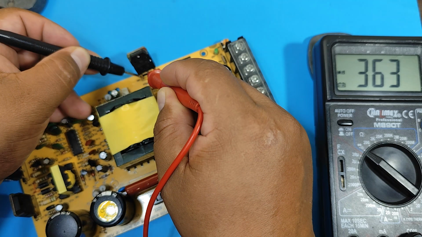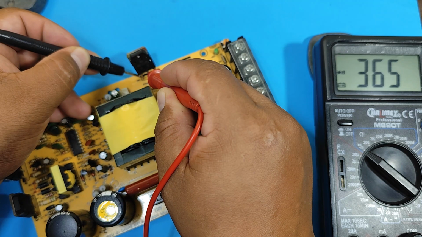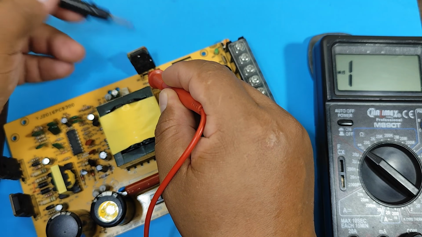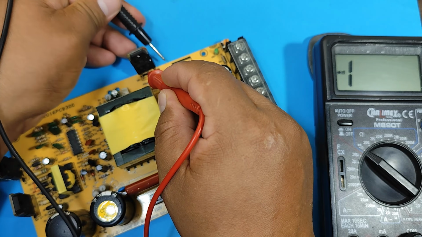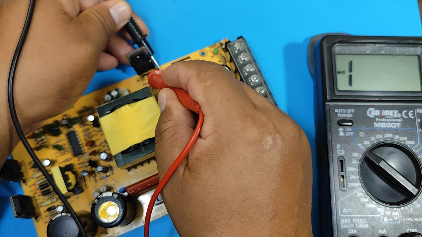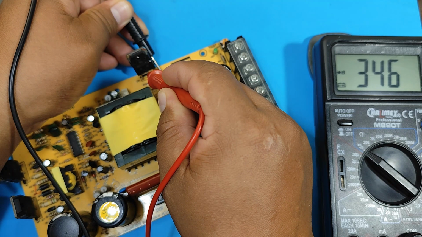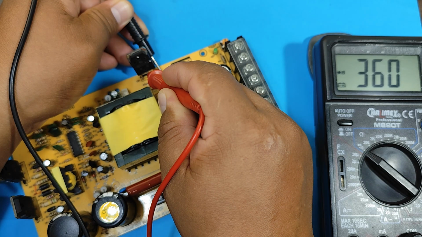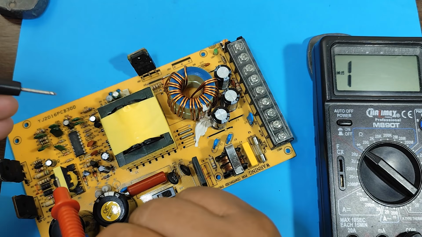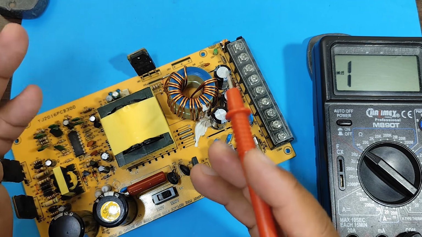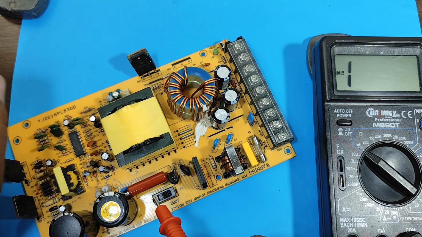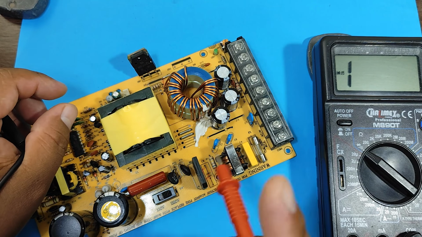We have almost 370 millivolts. And we do the same with pin 3. And we get the same value. Now, why is this dual diode measuring this way, since it shouldn't measure us in reverse?